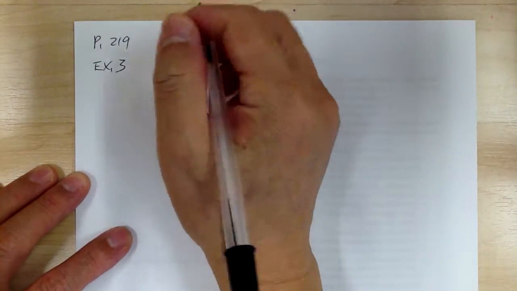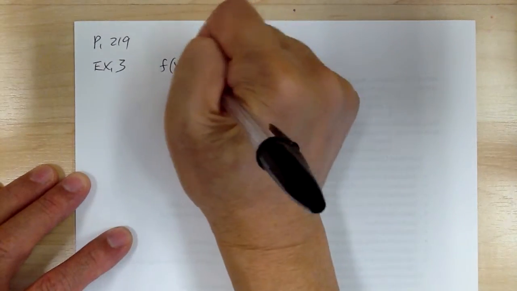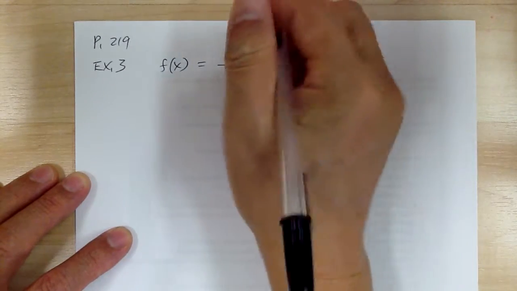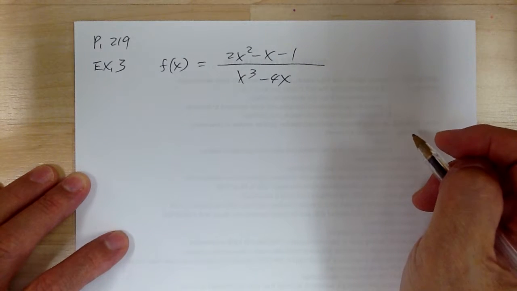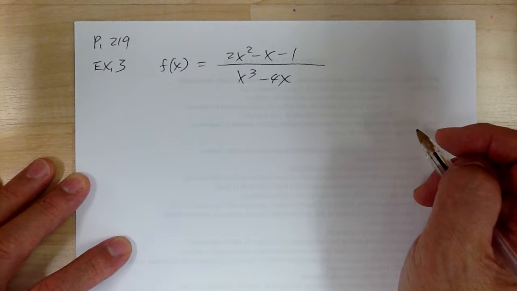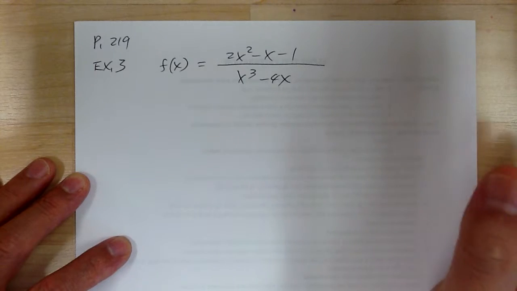Example 3, you have f of x. Remember, f of x means y, right? So you got y equal to 2x squared minus x minus 1 over x cubed minus 4x. So A, you need to find the domain of f. B, find the zeros of f, if any. Domain means what values of x you are allowed to have.